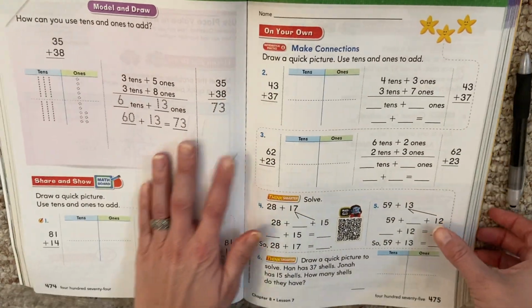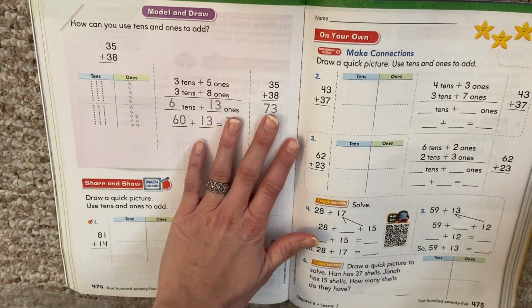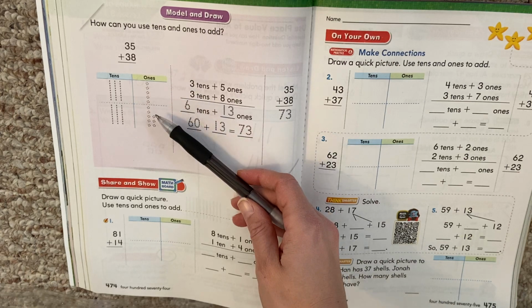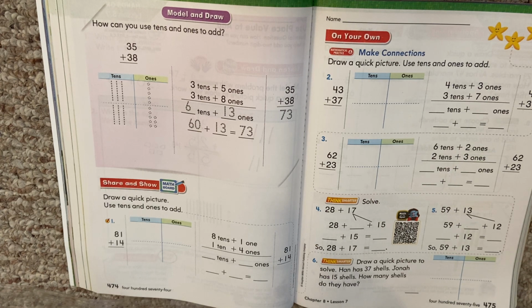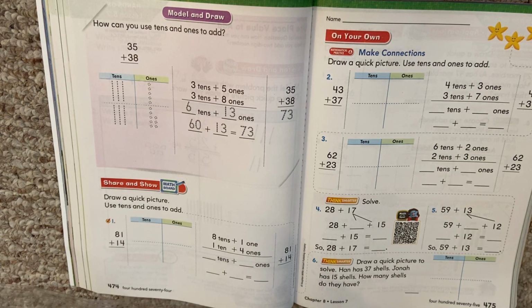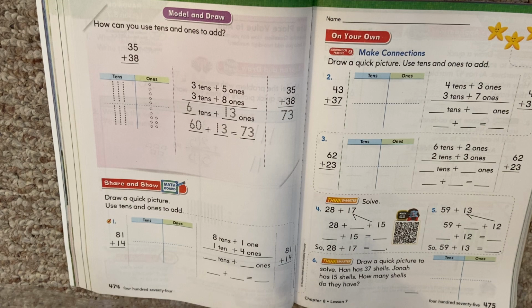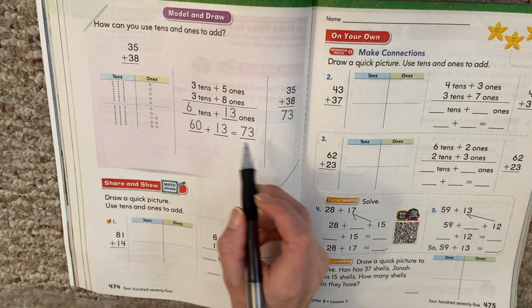All right, so remember, before you were just watching as I was working and listening. Look at the top. It says, how can you use tens and ones to add? Now, my first graders, I'm going to be honest with you. I'm going to show you this a little bit different than how they're doing it. Part of that reason is that your parents learned to add a different way. Even I learned it a different way than what they're showing you in this book. So I'm going to show you it a little bit differently than what we have in here. Just be prepared for that.